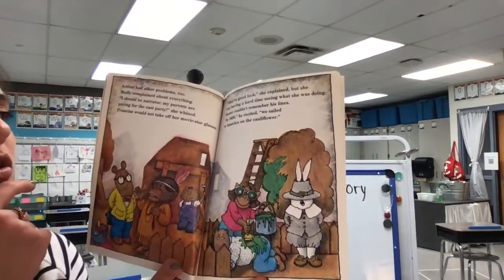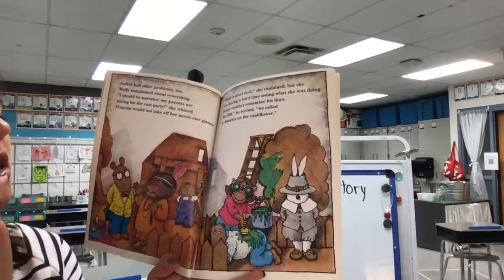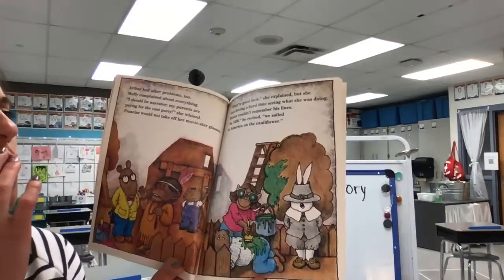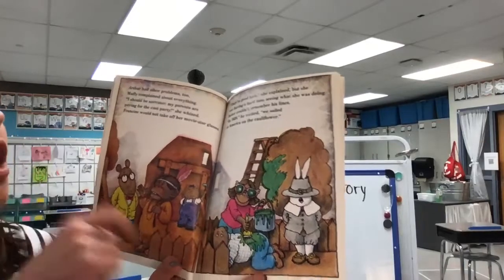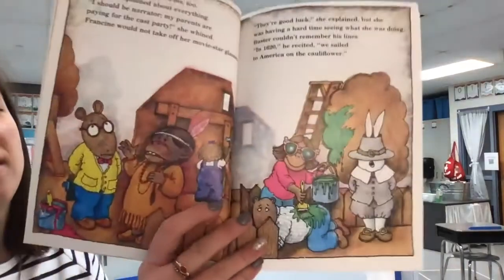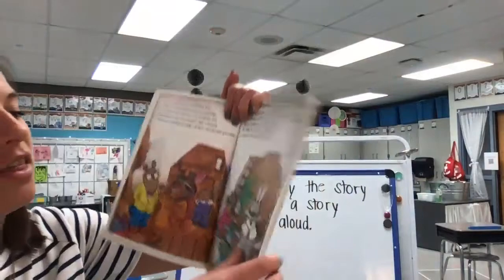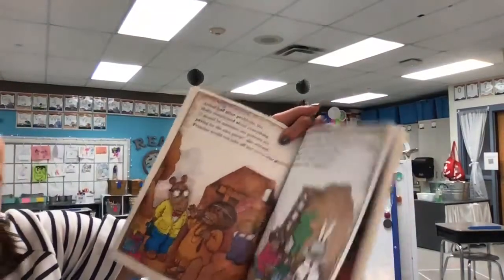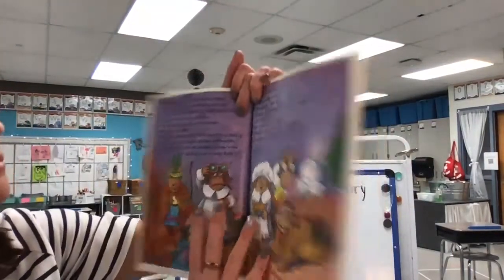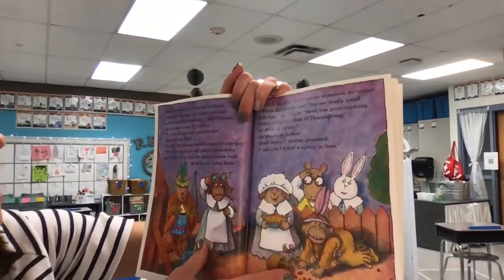Buster couldn't remember his lines. In 1620, he recited, We sailed to America on the cauliflower. That's not true. The name of the ship is the Mayflower. He kept saying it wrong. The rehearsals went from bad to worse.